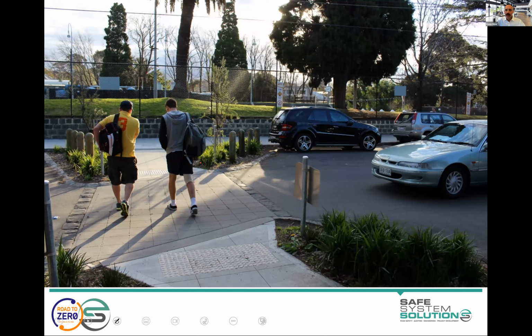But within about 5 minutes of getting there with a colleague, investigating an incident, we saw this, and we saw it continue over the next hour, where it was a bit random. These two guys pretty much didn't look and just walked across, because subconsciously, or we didn't talk to them and find out, but subconsciously, it's priority for them.